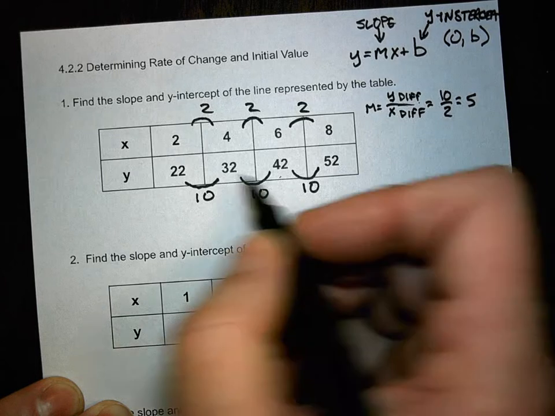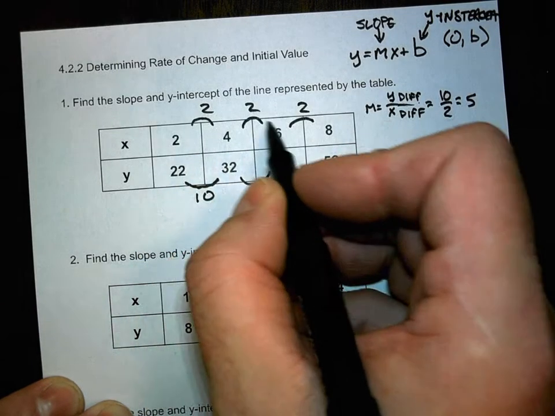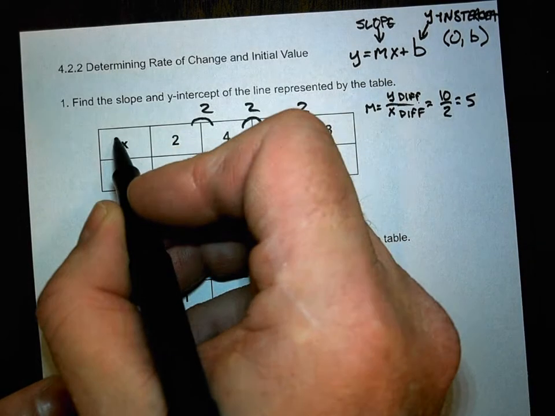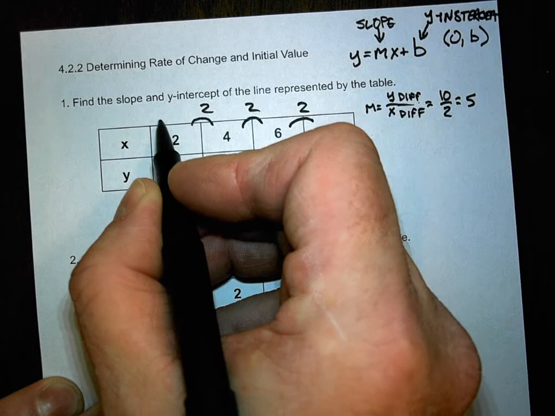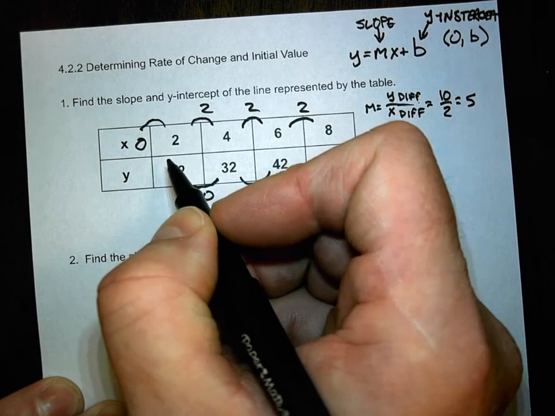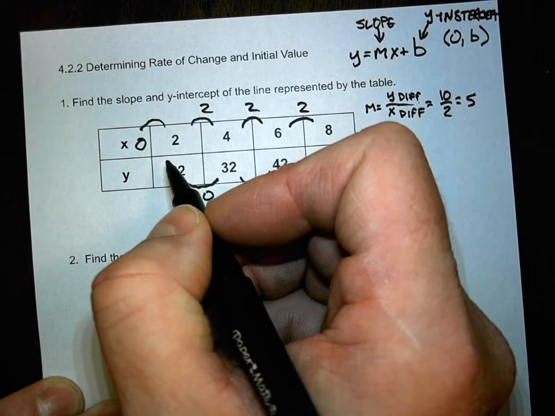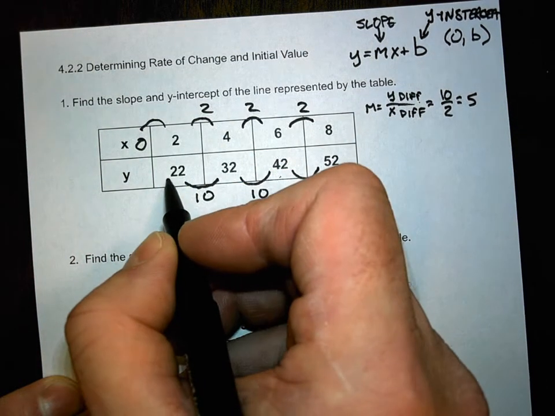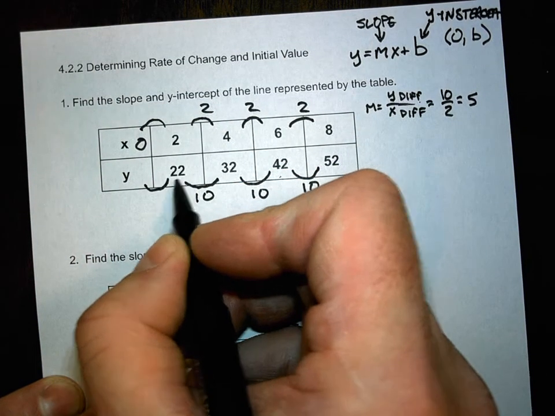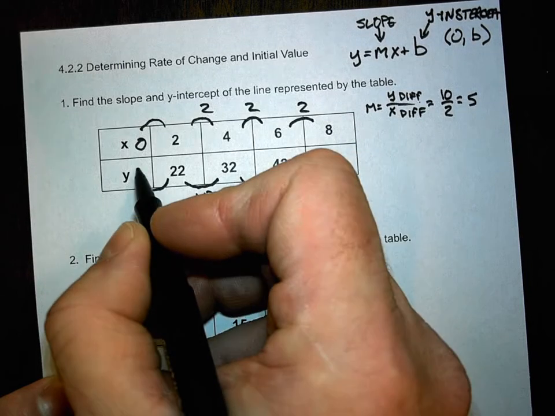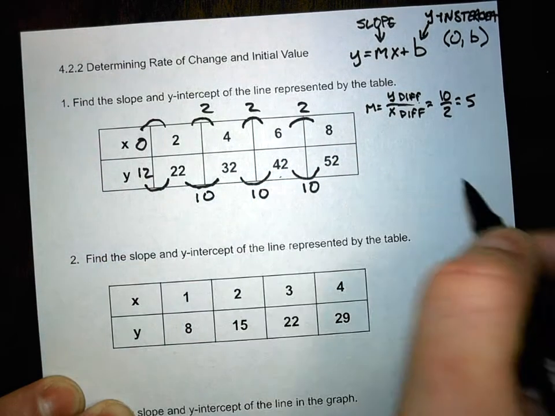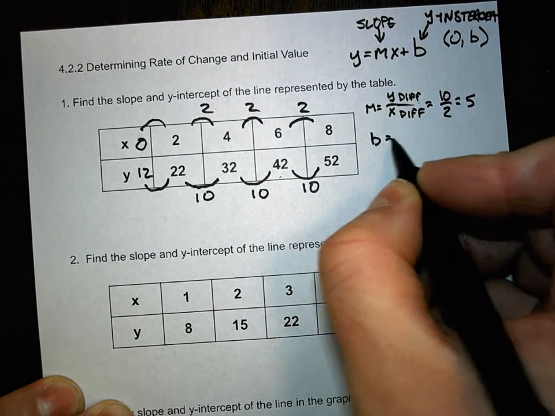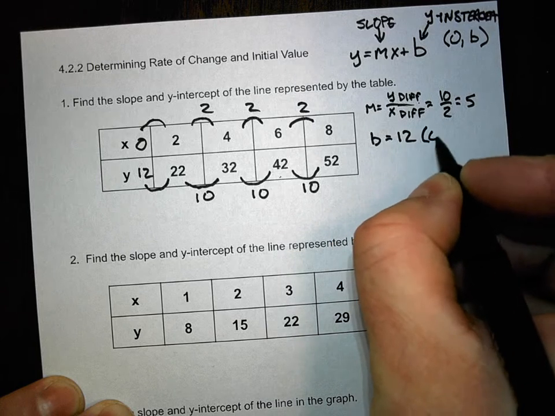Okay, so now, the easiest way to deal with this one is to regress. What I mean by regression is it's going 2, 4, 6, 8. If I went this way 2, what would I get to? 0. Which is where I want, right? Because if x is 0, then whatever y is the y-intercept. So here, how far are they regressing each time? 10. So what's 22 minus 10? 12. So what's the y-intercept? b equals 12, or the coordinates 0, comma 12.